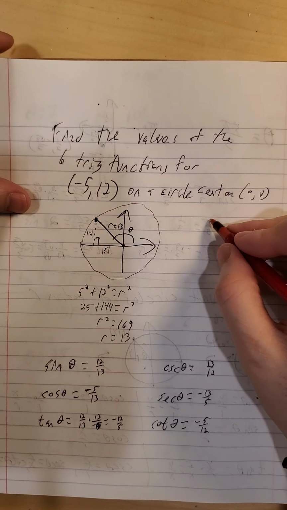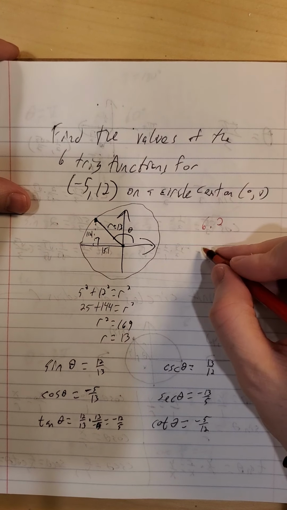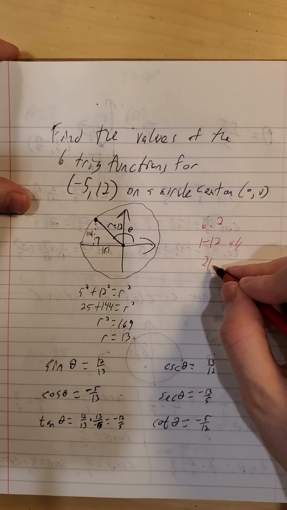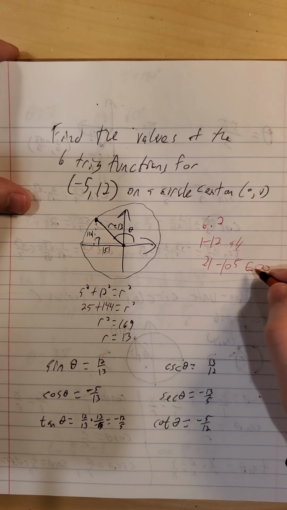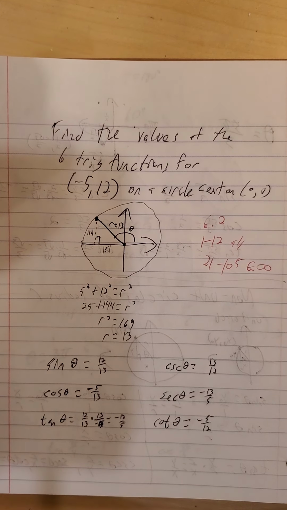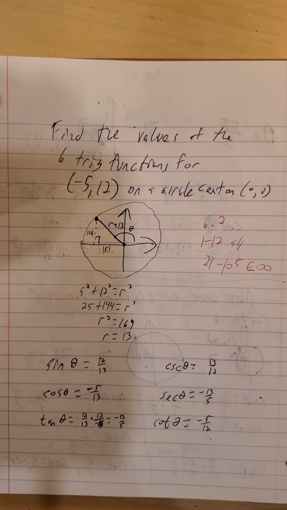Alright, so if you're trying the homework out of the book, this was section 6.2, I would try it 1 to 12, all 21 to 105, every other odd. There's a little bit in there about using your calculator to find decimal approximations. That one is really just hitting keys. If you have trouble with it, we'll go over that when you ask homework from this.